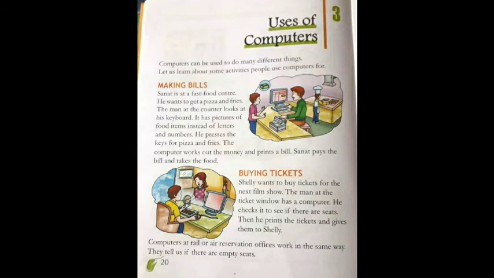Sanat is at the fast food center. He wants to get a pizza and fries. The man at the counter looks at his keyboard. It has pictures of food items instead of letters and numbers. He presses the keys for pizza and fries. The computer works out the money and prints a bill. Sanat pays the bill and takes the food.